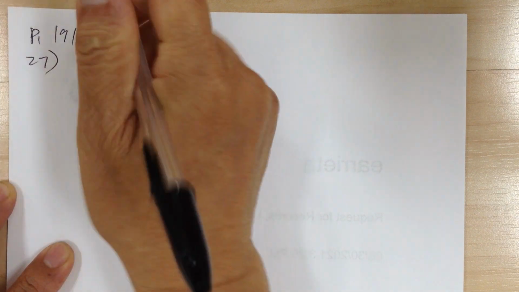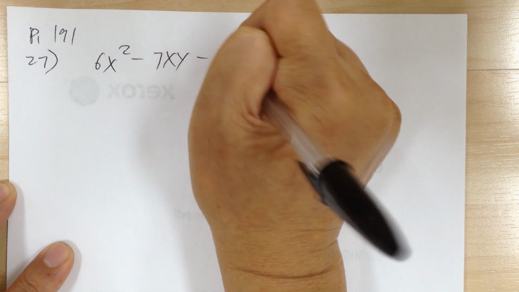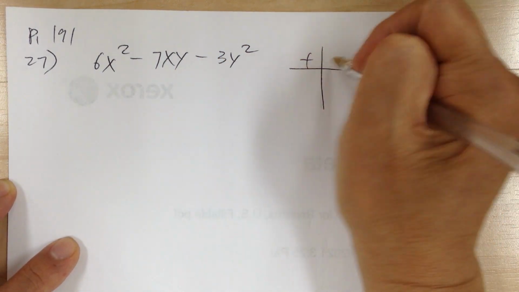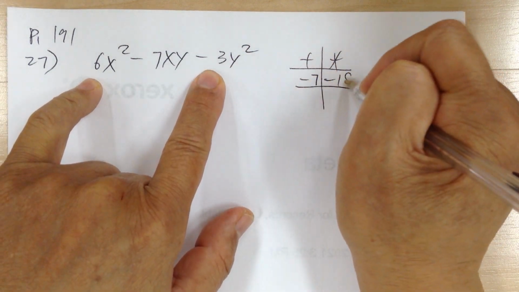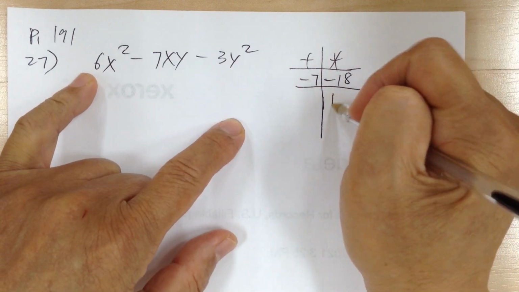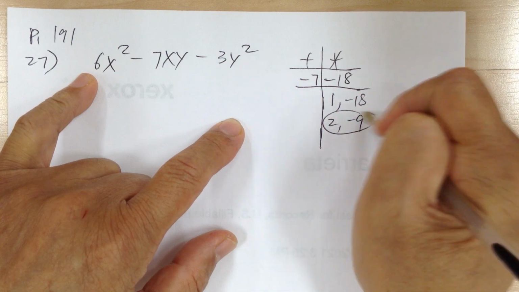In number 27, you've got 6x squared minus 7xy minus 3y squared. So you can go through the steps. So this is step 4. So it would be negative 7, and this would be negative 18, right? Again, you have to multiply. And so start with 1, negative 18, 2, comma, negative 9, and that's it.